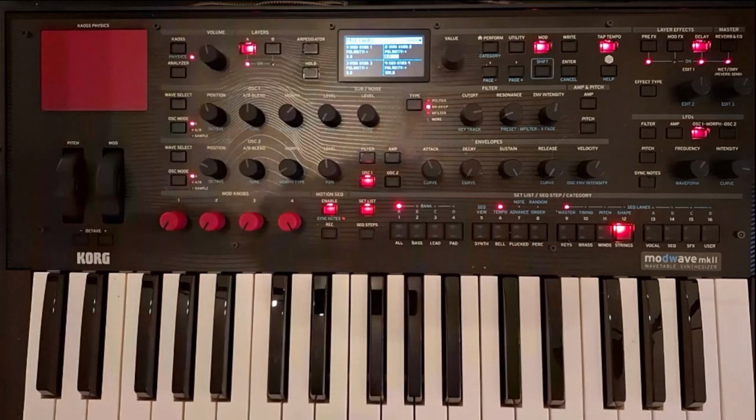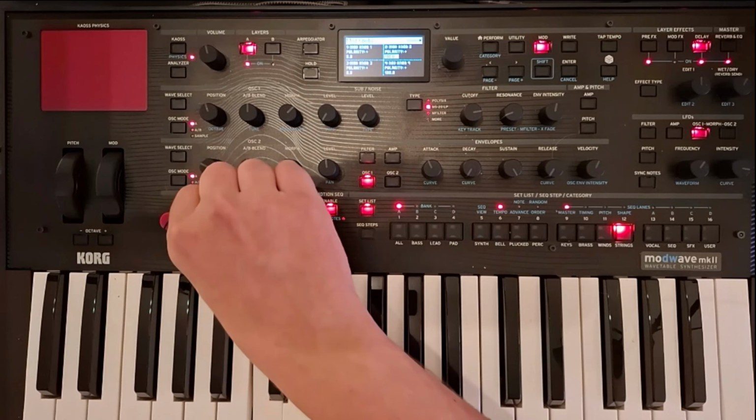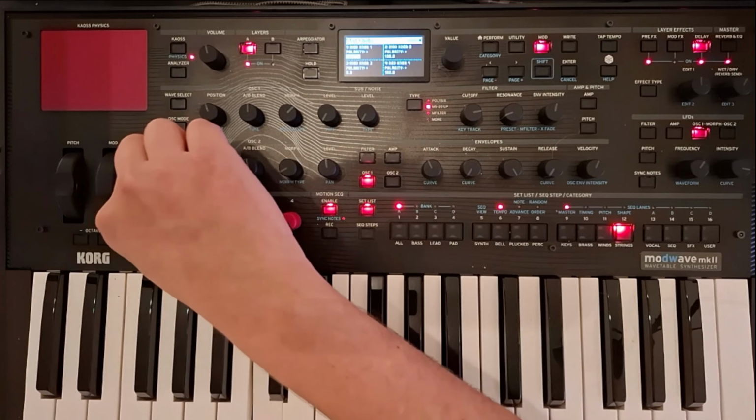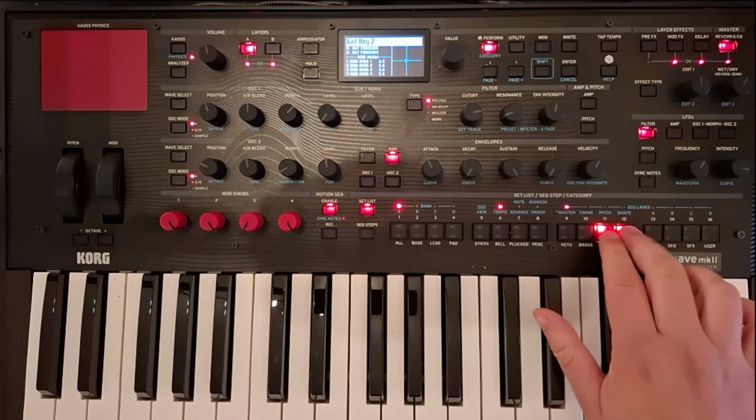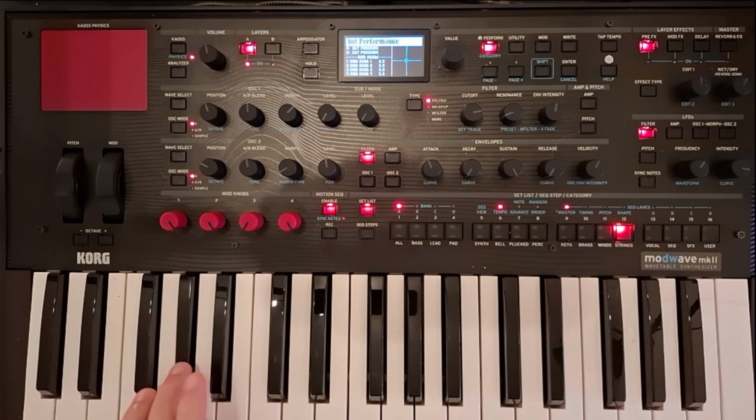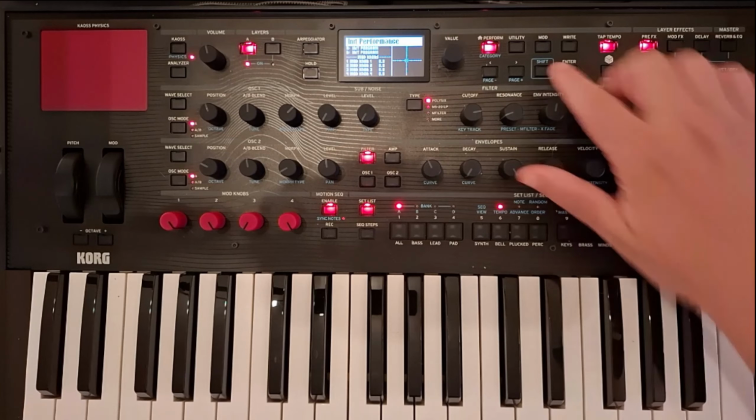Hello everyone. Today I wanted to show you how you can make some interesting sequences with LFOs. So the first thing we want to do is just go to an empty preset. And I'm just gonna make a slightly more interesting sound to listen to quickly.